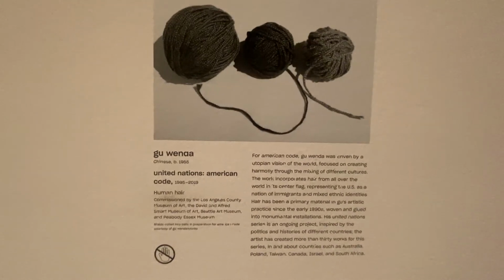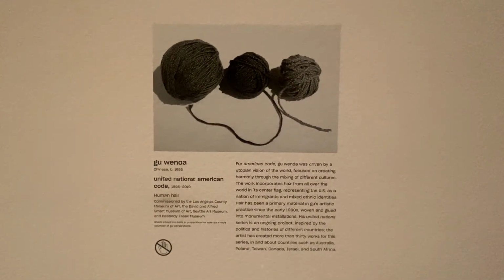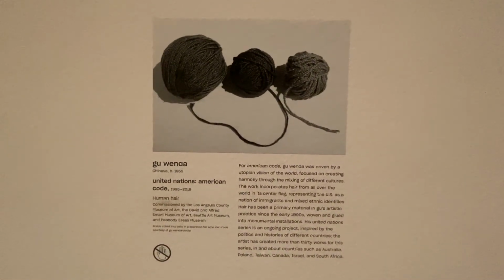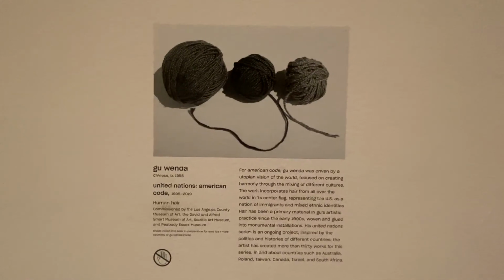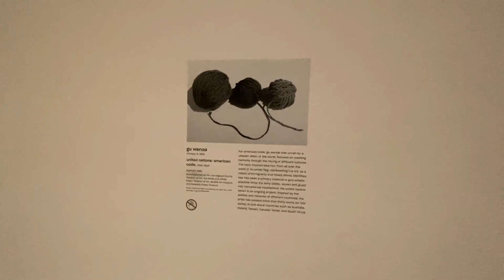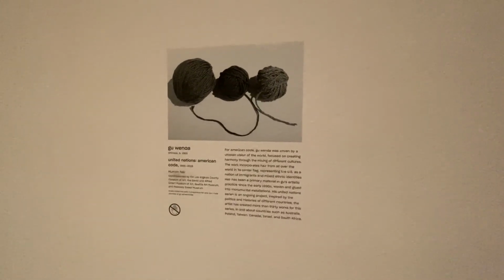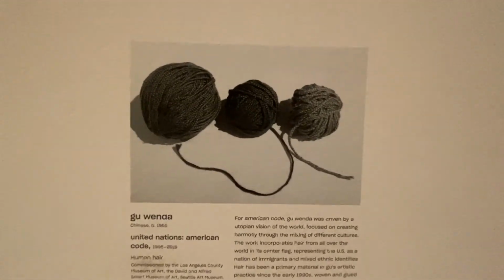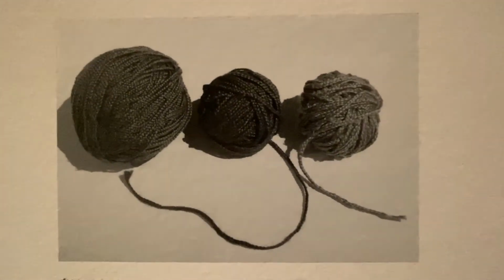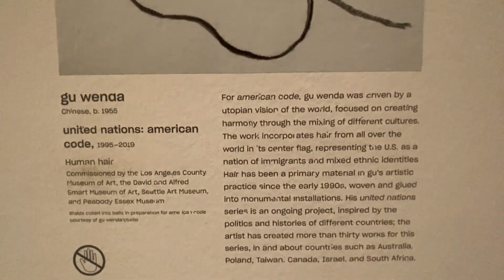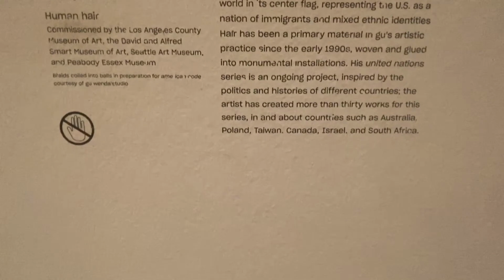Gu Wenda was born in 1995 and is originally born in Shanghai, China. According to artnet.com, he is considered a contemporary artist that uses hair and other bodily substances to portray his work. We are currently looking at the gallery's description, where it is written that Gu Wenda was driven by a utopian vision of the world, focused on creating harmony through the mixing of cultures. We will pan out soon to view the art piece itself.